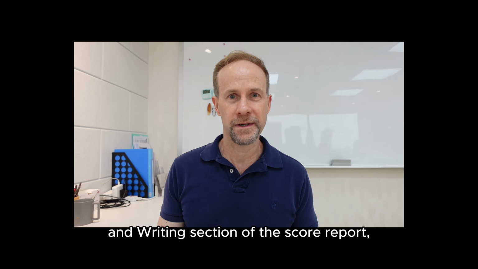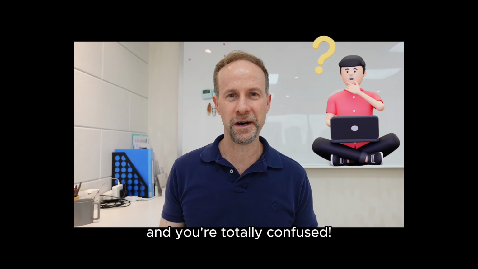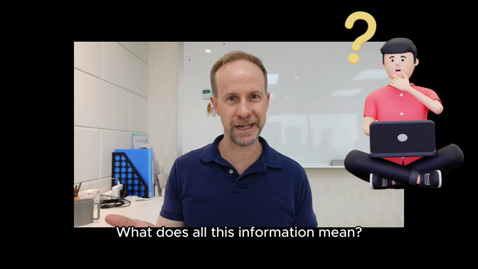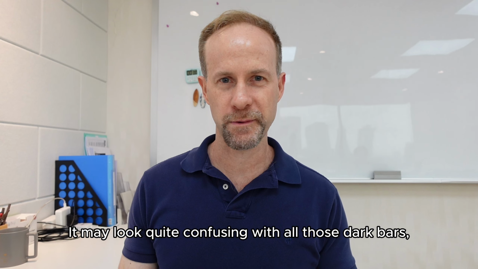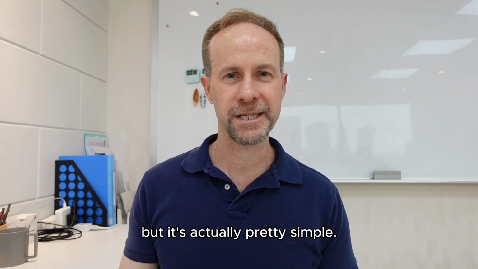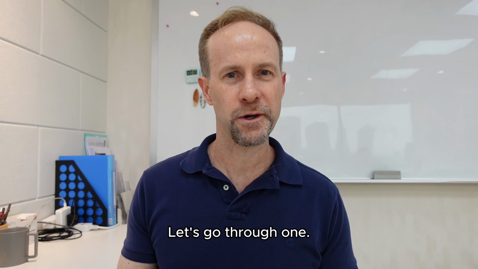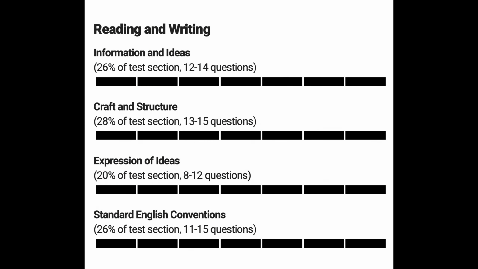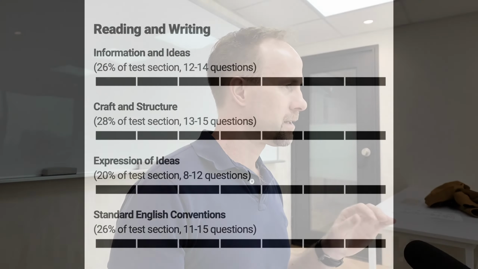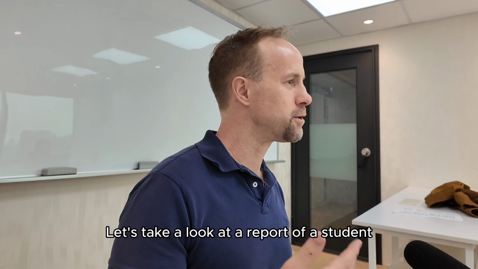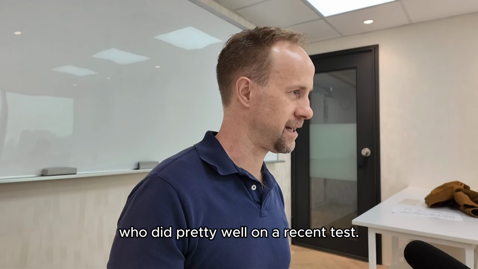You've just taken the digital SAT and you're looking at the reading and writing section of the score report. And you're totally confused. What does all this information mean? It may look quite confusing with all those dark bars, but it's actually pretty simple. Let's go through one. As you can see, there are 4 different domains: information and ideas, craft and structure, expression of ideas, and standard English conventions. Let's take a look at a report of a student who did pretty well on a recent test.